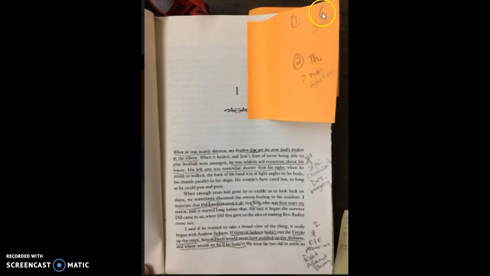So you'll put a C for character, then add a word for which character, T or TH for theme, add a word or two that describes the theme, and then S for symbolism. You can also have P for plot. But those are the main three things that you're looking at. It needs to be able to stick out so that you can quickly see the C or the T or the S or the P.